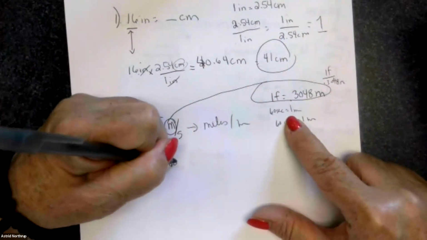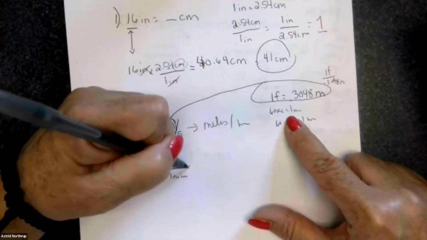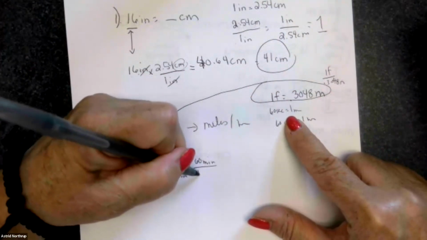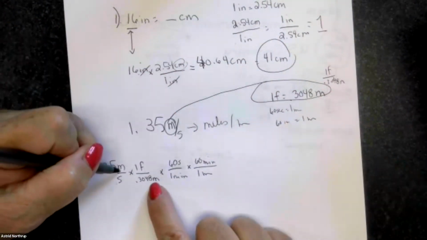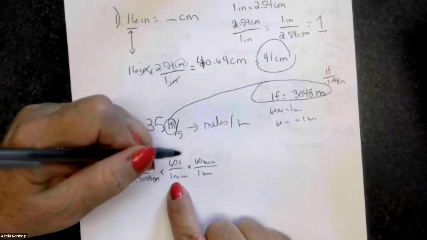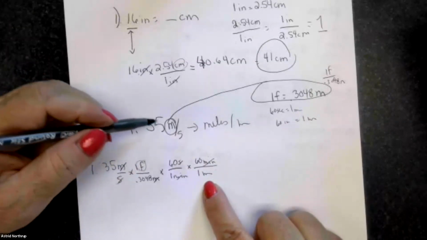So we could say there are 60 seconds per 1 minute, and then there are 60 minutes per 1 hour. So we convert by canceling meters, canceling seconds, and canceling minutes. Then we are left with feet.